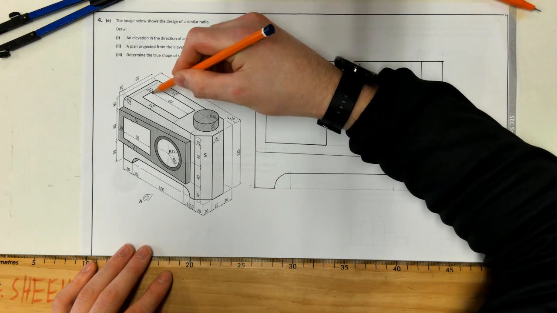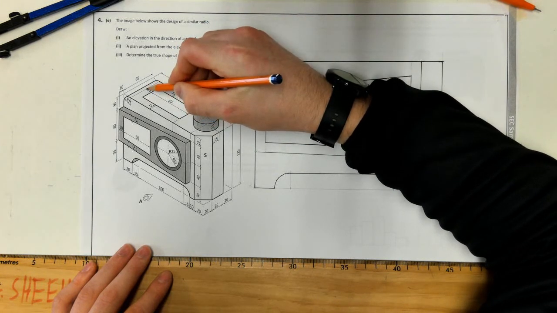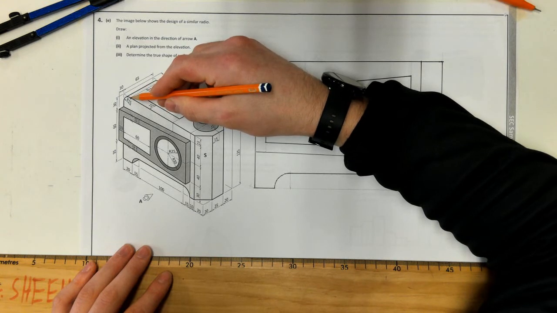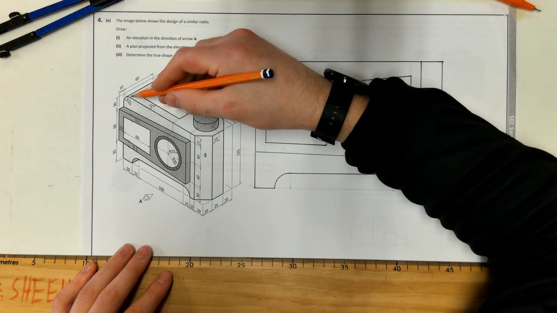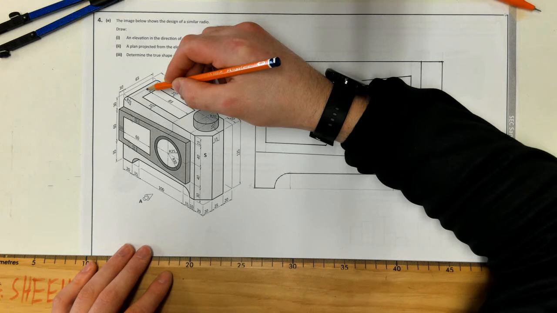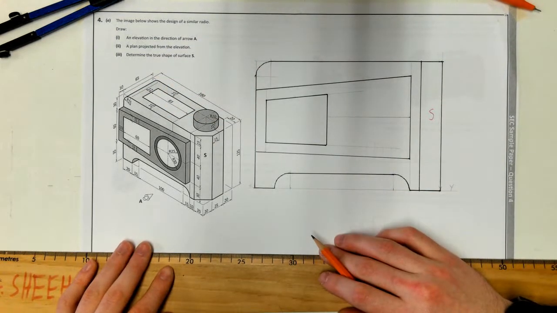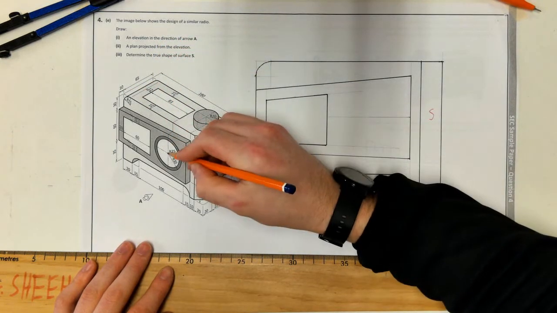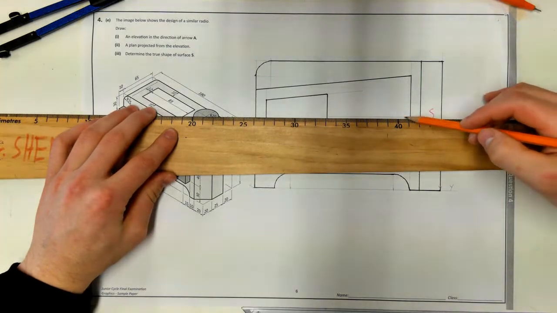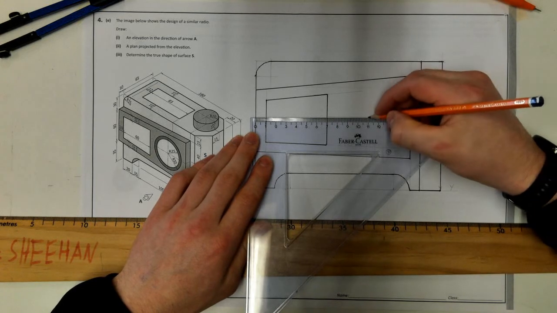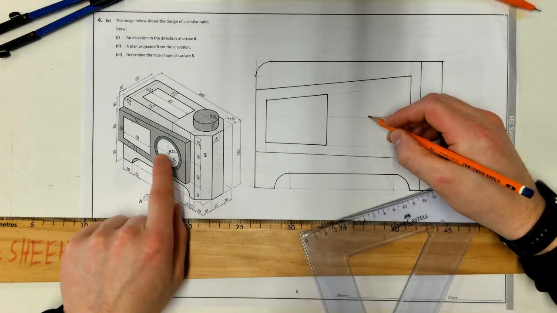Okay, so what we can do then is 83 plus 12, which is 95, plus 15, which is 110. So from this edge, it's 110 millimeters over to here. So I'm going to draw in that line whole way across. I'm going to measure over 110 millimeters, and that's the center point of those circles there.